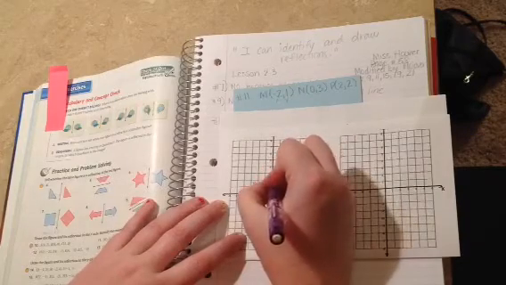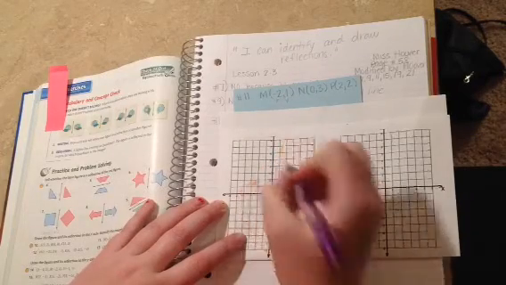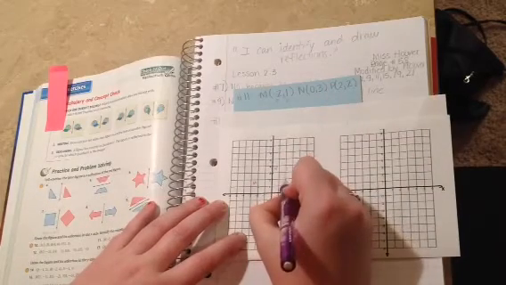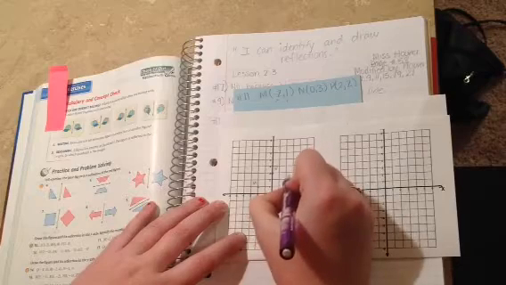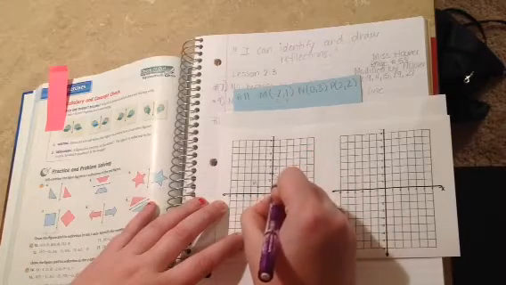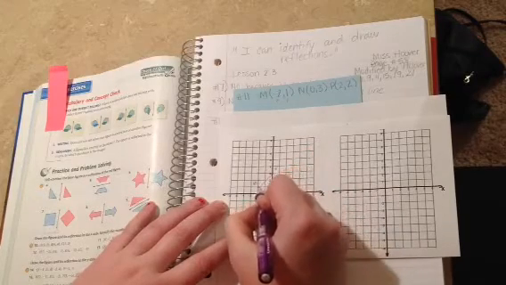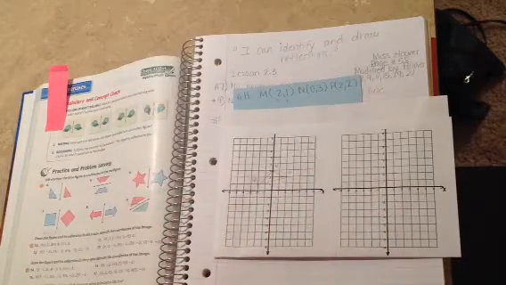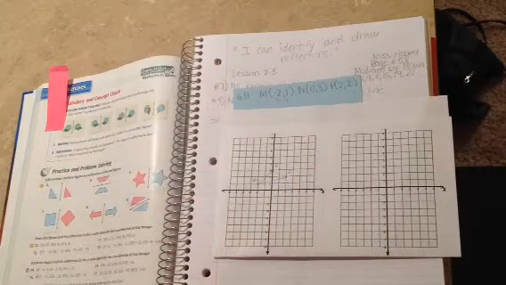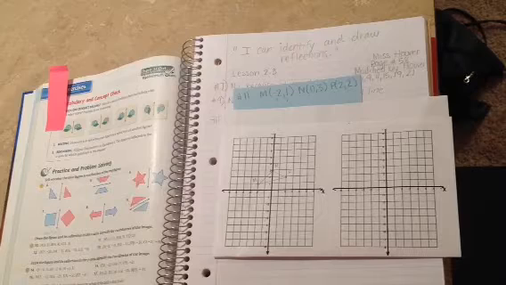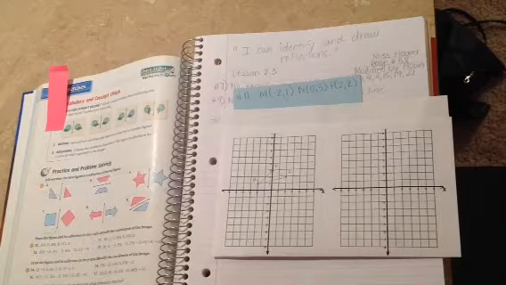Then I'm going to do my 0, 3, label it N, and my P, which is 2, 2, and label that P. Then I'm going to connect the dots here, and I should get a nice triangle that looks like this. So pause the video if I went a little too fast. Make sure you plot those original points before you move on.